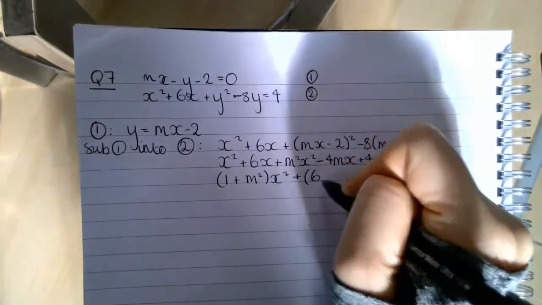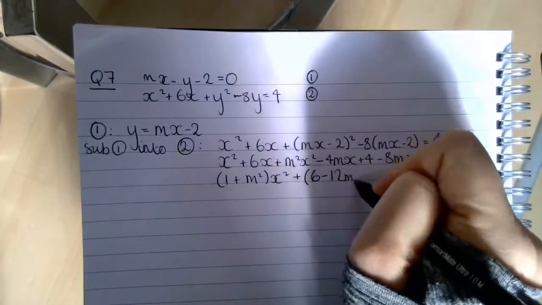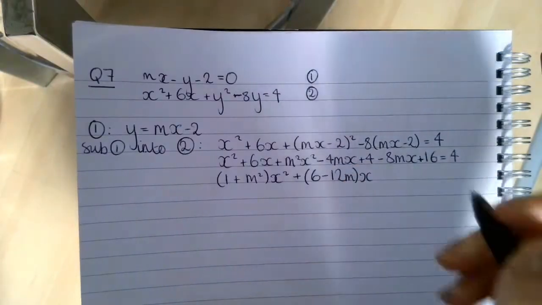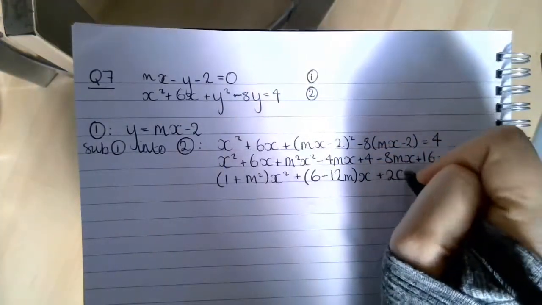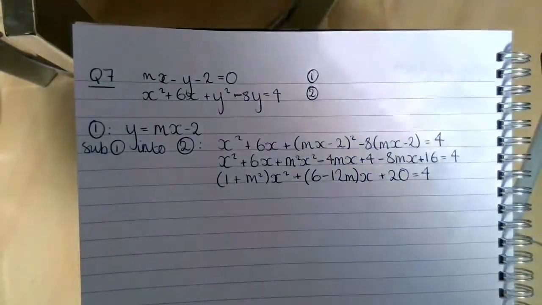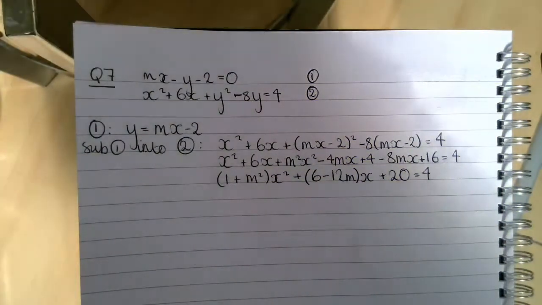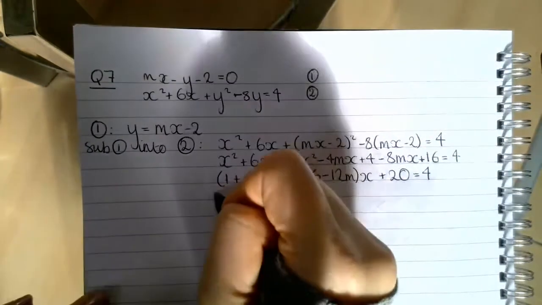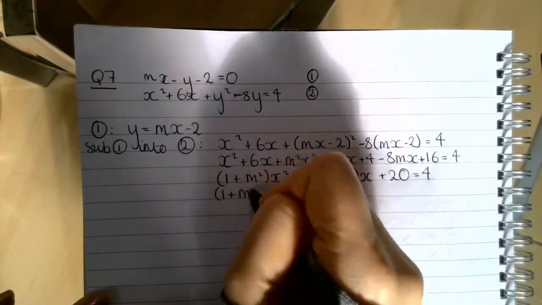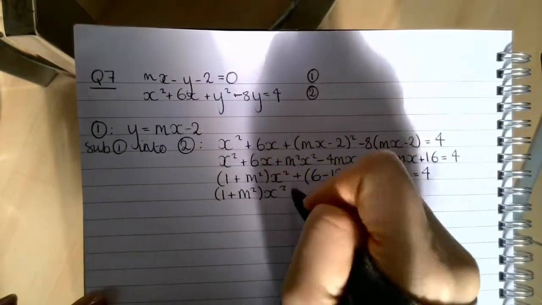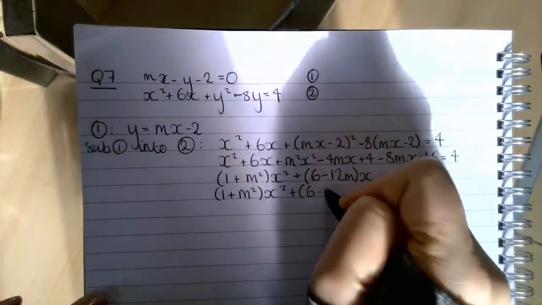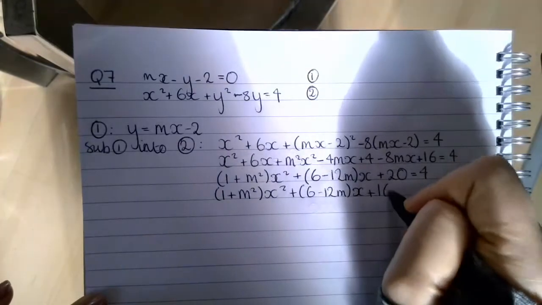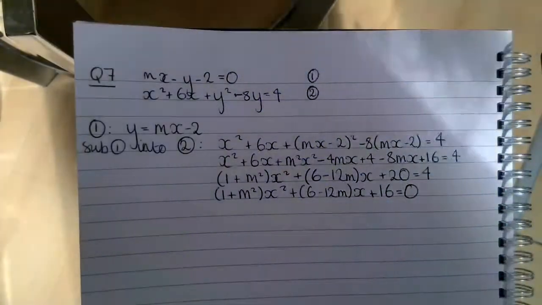So we've got 6 subtract 12m, lots of x. We've got plus 4, plus 16, so plus 20 equals 4. And then I'm going to rearrange that into a quadratic equal to 0. So I get (1 plus m squared) x squared plus (6 minus 12m) x plus 16 is equal to 0.